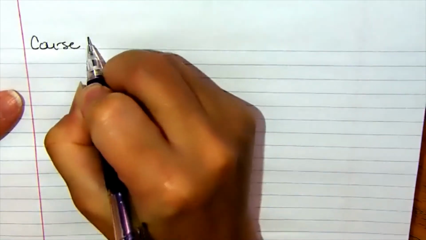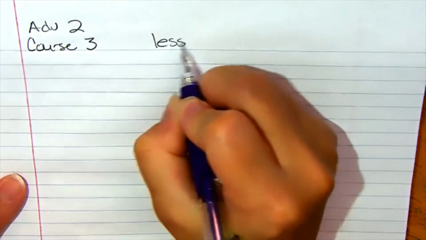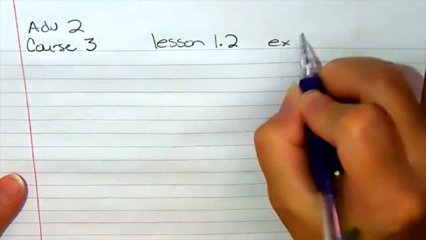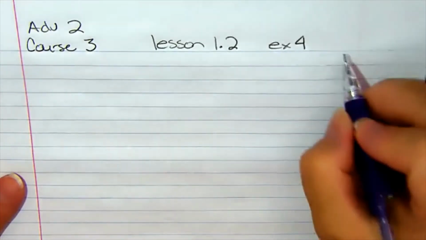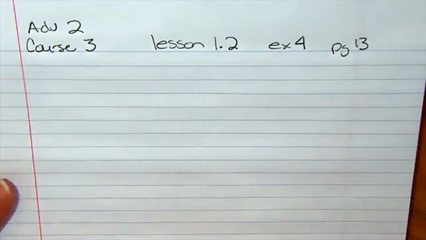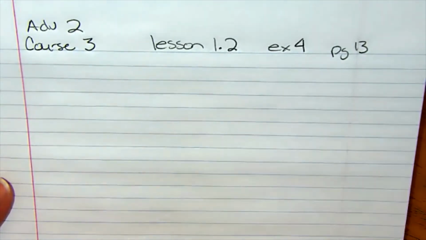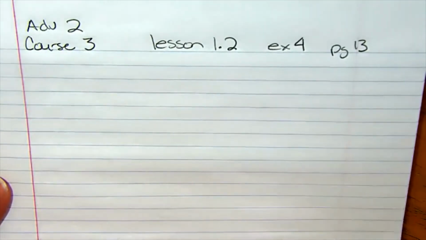Okay, if you are in Math 8, you are working from the Course 3 book. If you are in 7 Advanced or 7 Excel, you are working in the Advanced 2 book. We are still on lesson 1.2, example 4, page 13. So basically, real life application just means word problems. We're going to be doing word problems.